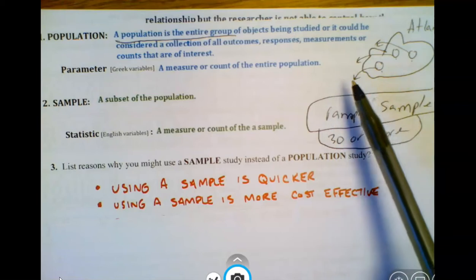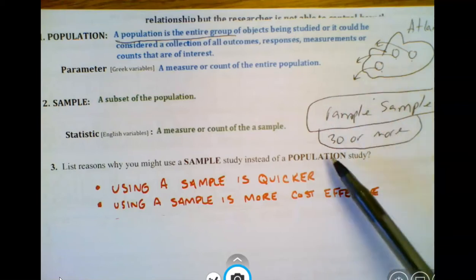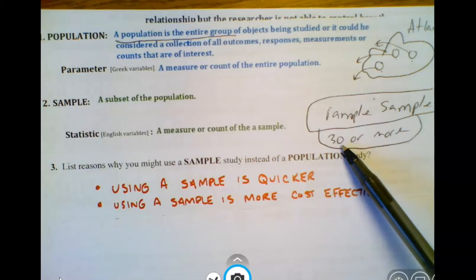There's a whole lot of people who have to count those surveys and study those surveys, as opposed to studying 30. Like you may be able to do that on your own.